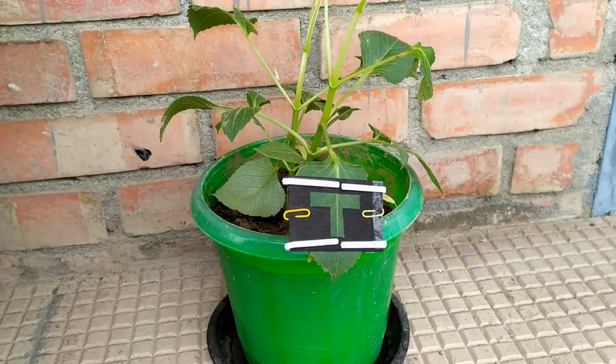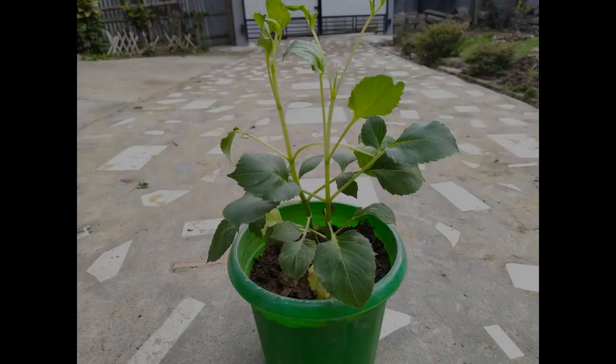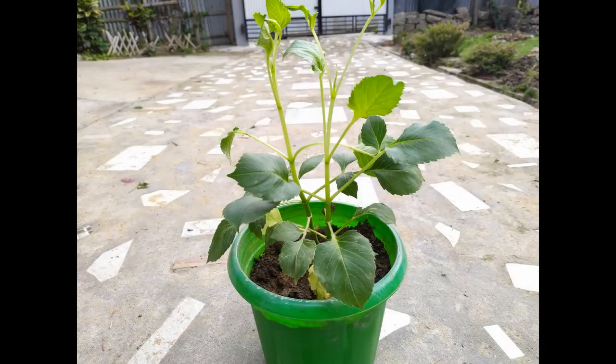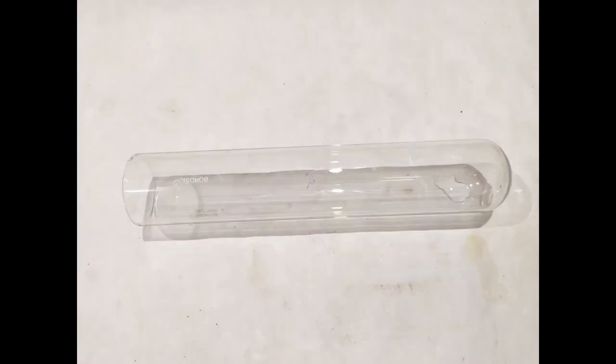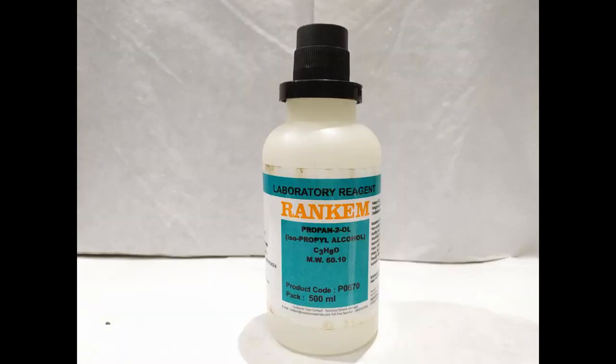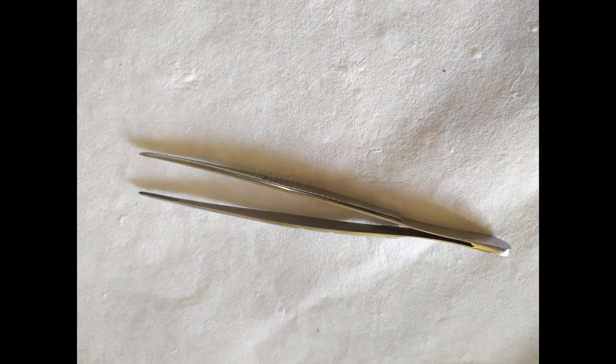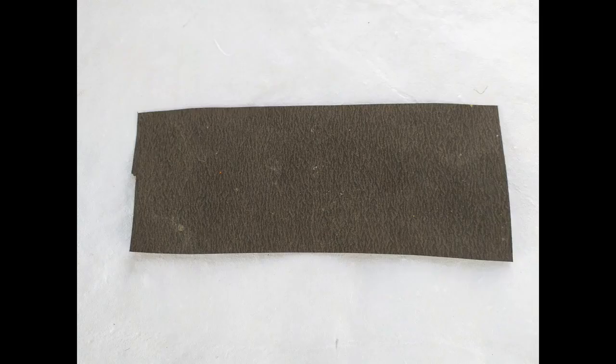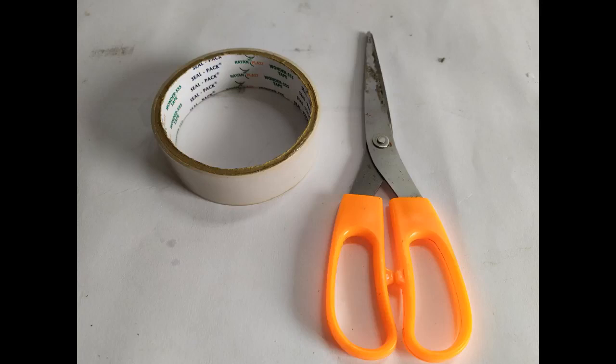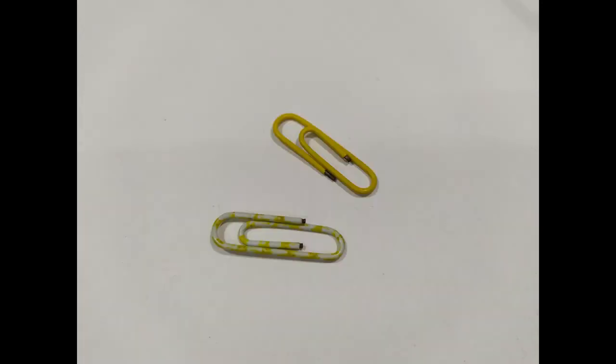In this experiment, we're going to investigate the role of light in the process of photosynthesis and find out if light is indeed necessary for photosynthesis to occur in a plant. For this experiment, we'll need the following: a potted plant preferably with wide leaves, water bath, a large test tube, ethanol or isopropanol or methylated spirit, aqueous iodine solution, petri dish, forceps, a piece of black paper, a pair of scissors and sticky tape, paper clips.